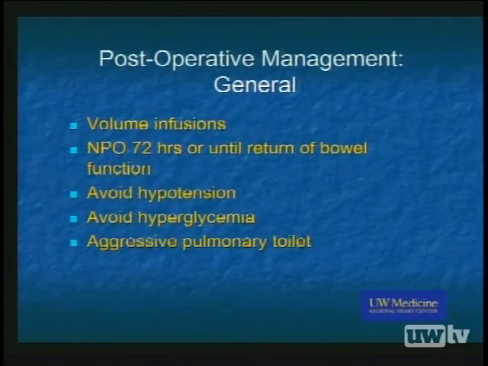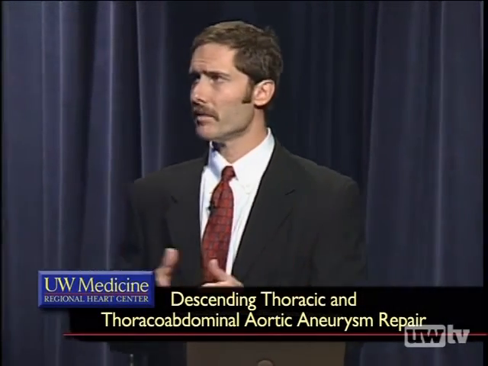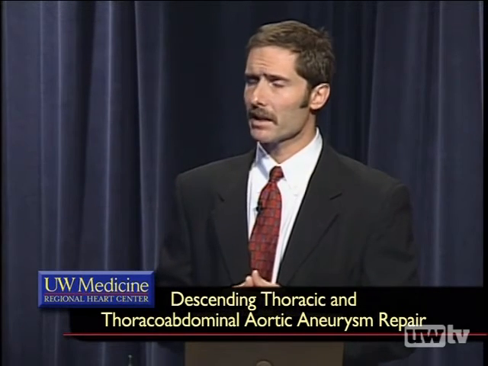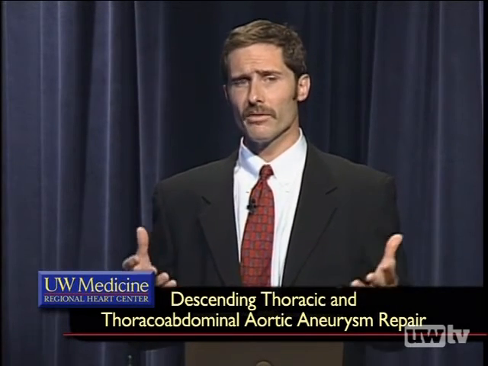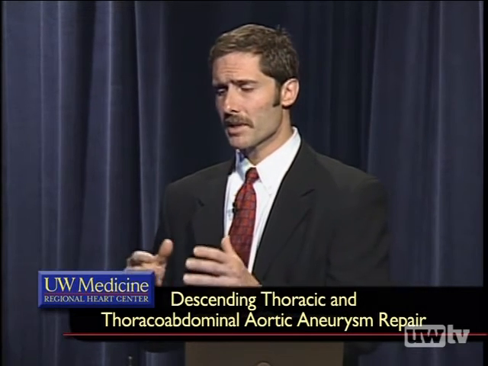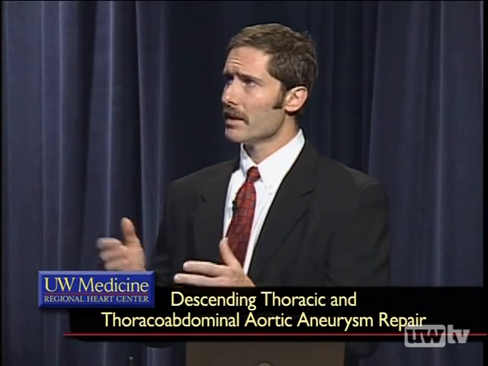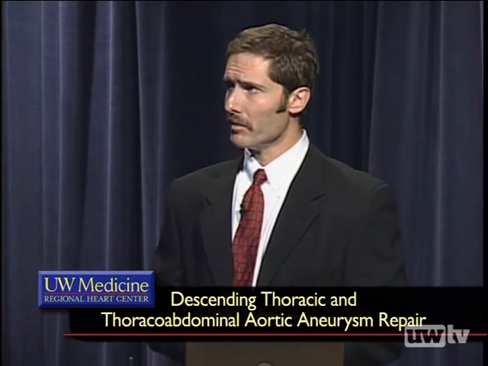Postoperatively, you can guess from what I've already said that this is a massive operation where 2 body compartments have been significantly dissected, and these patients require a lot of volume to replete their intravascular volume. As such, in contrast to many other operations that we do in cardiac surgery where we try to restrict volume, these patients need a lot of volume infused.